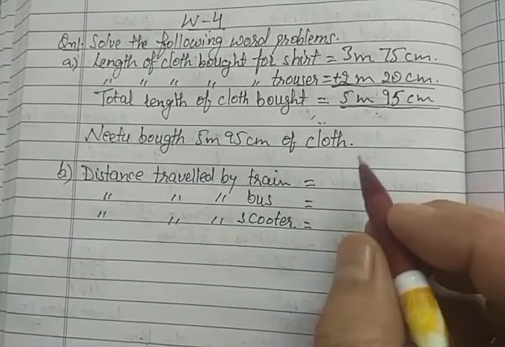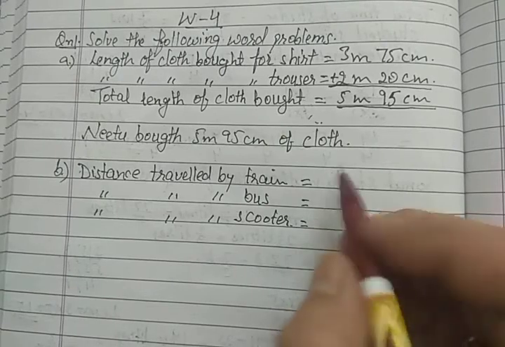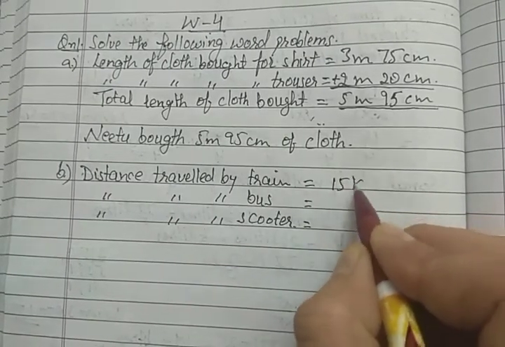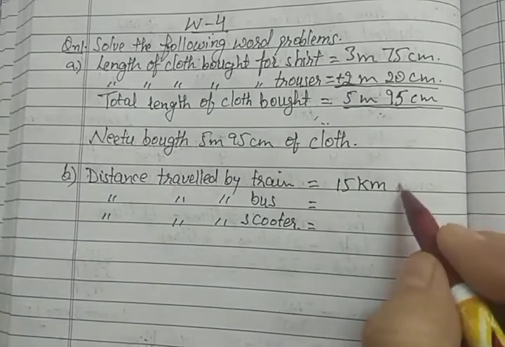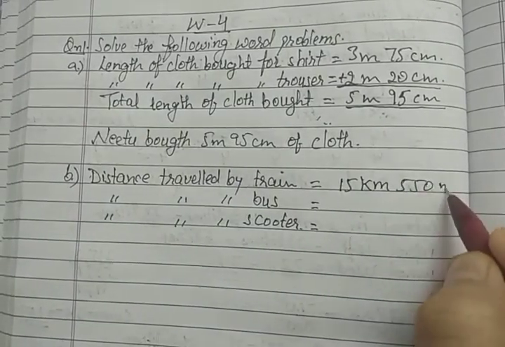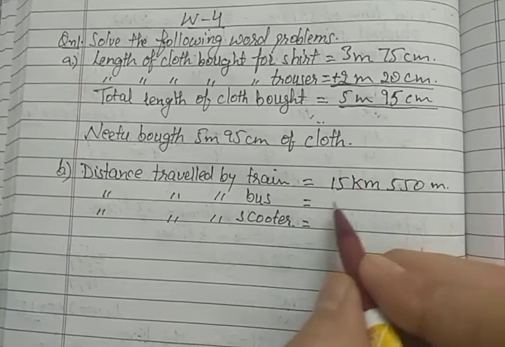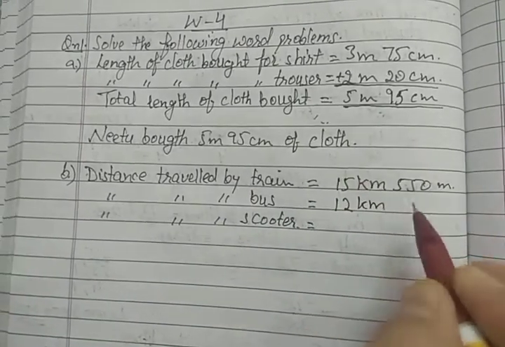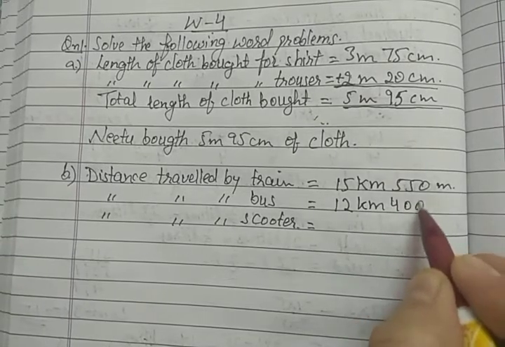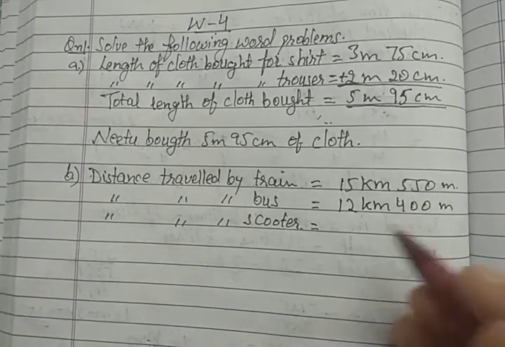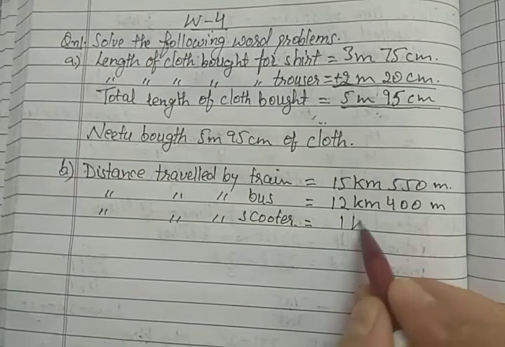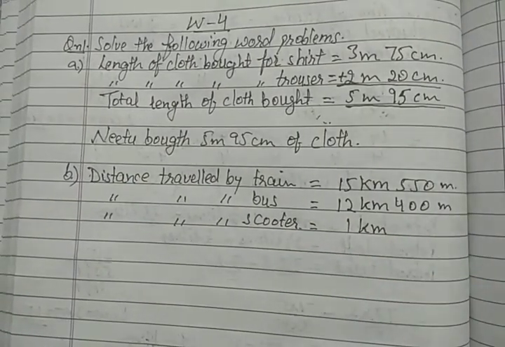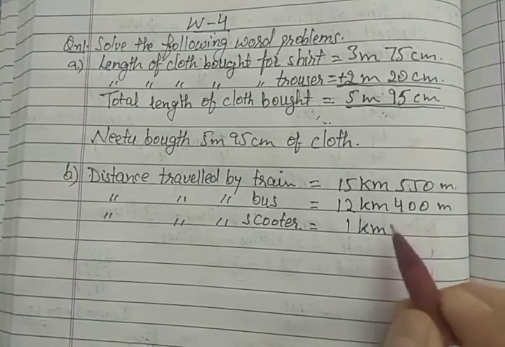So distance traveled by train is 15 kilometer and 550 meters. And by bus is 12 kilometer and 400 meters. And then by scooter is 1 kilometer and 250 meters.